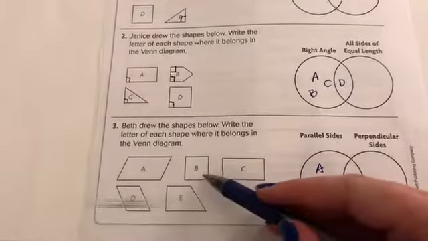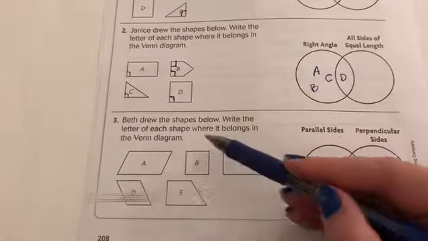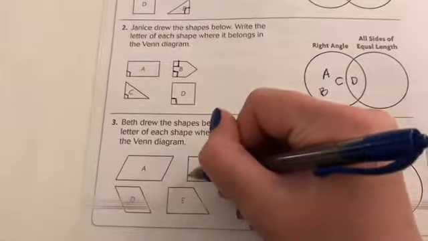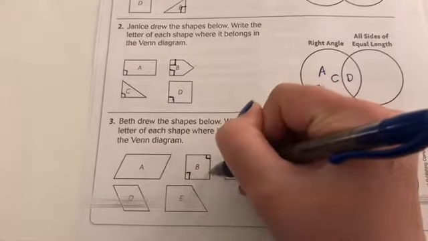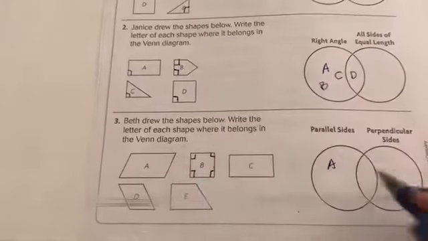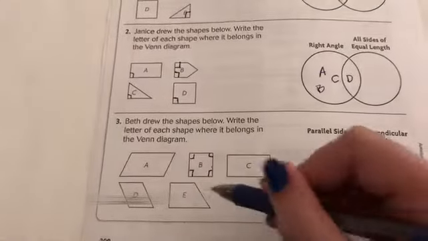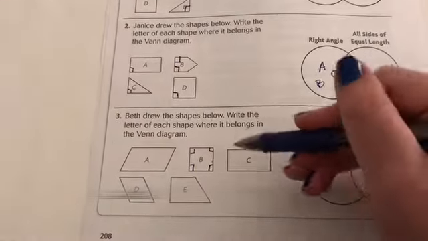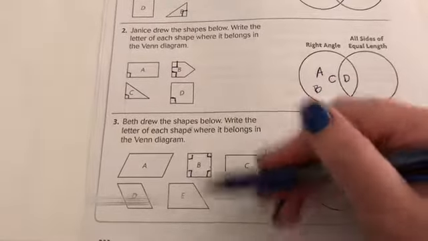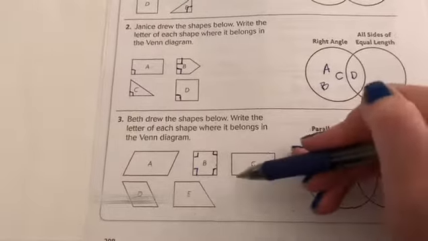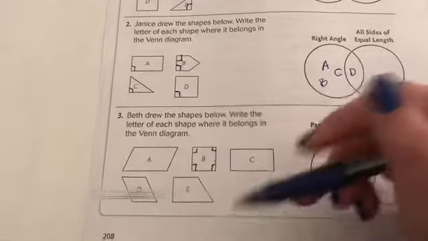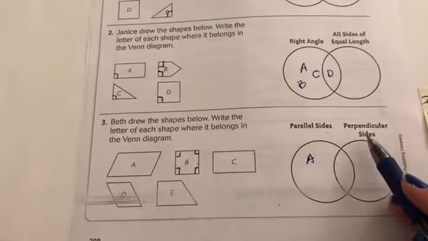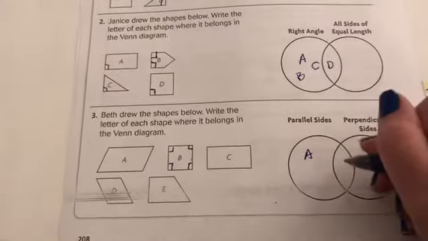And how about B? Let's look. Do we see any 90-degree angles? Well, it's a square, so they're all 90-degree angles, which means they are perpendicular. But what about parallel sides? Do they have sides that will never meet? These lines continue up and down and they'll never meet. As well as horizontally, those two lines will never meet. So B belongs to both parallel sides and perpendicular sides. So we can go ahead and put that one in the middle.